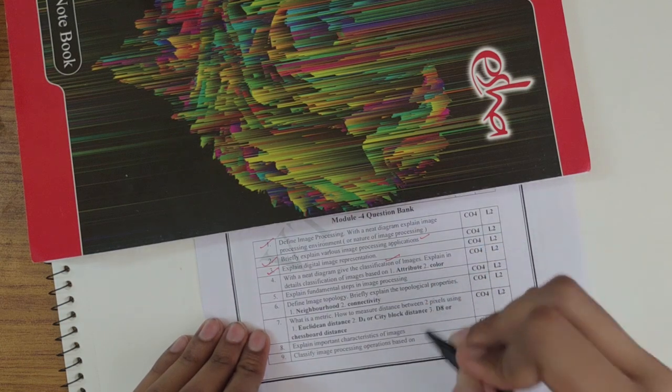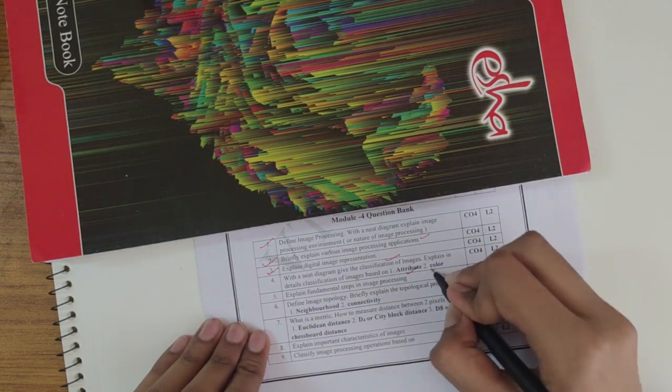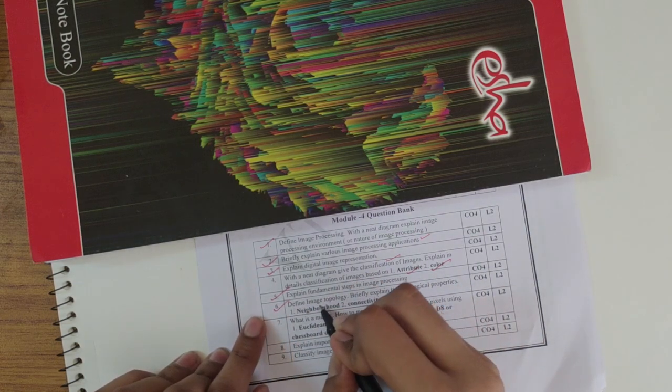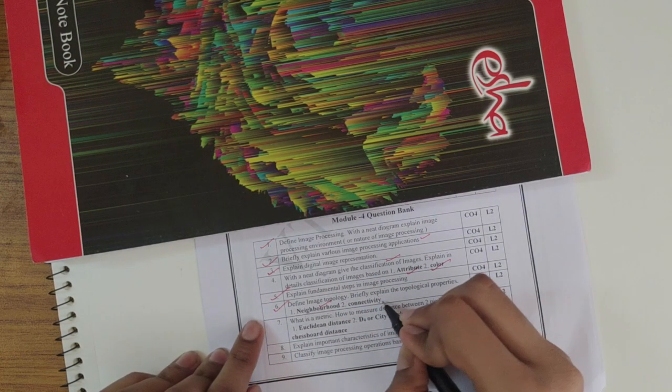Then explain how will you differentiate images on the basis of attributes and color. For color, we have grayscale, then true colors, pseudo colors. Then what are the fundamental steps of image processing? How will you process an image? Then image topology, we have neighborhood pixels N4, N8 and ND. Then we have something known as connectivity. Connectivity, one question I've already solved.